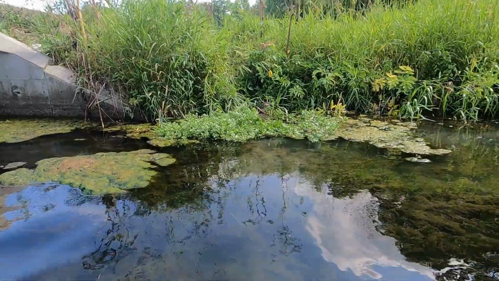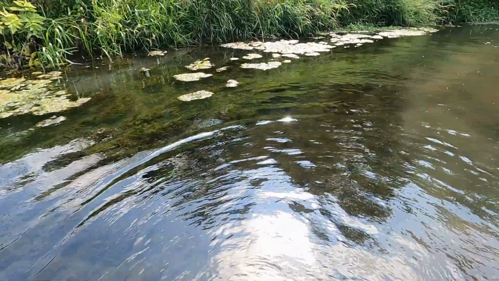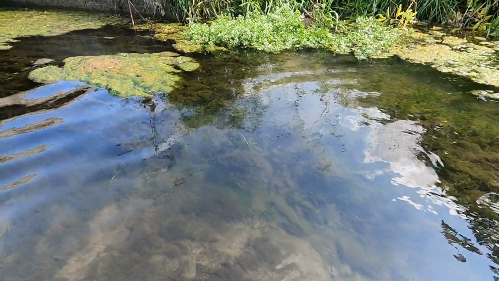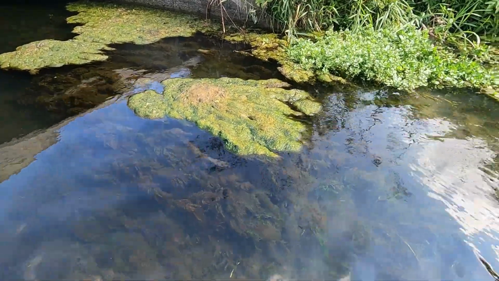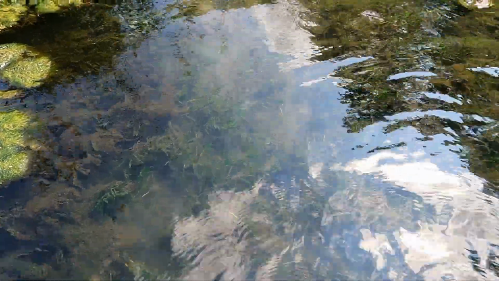Curly-leaf pondweed is an invasive weed species native to Europe and Asia, and was brought here initially and released in aquariums. You can see over here there's a lot of curly-leaf pondweed in the water.